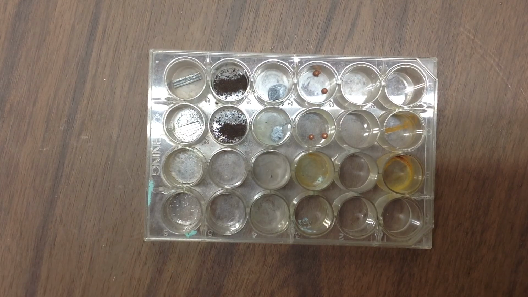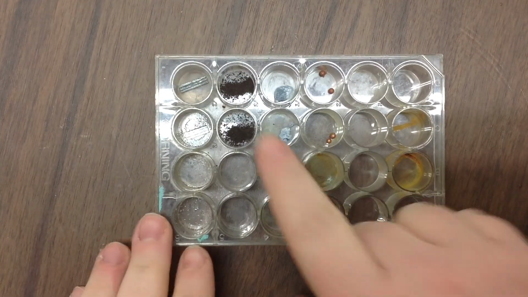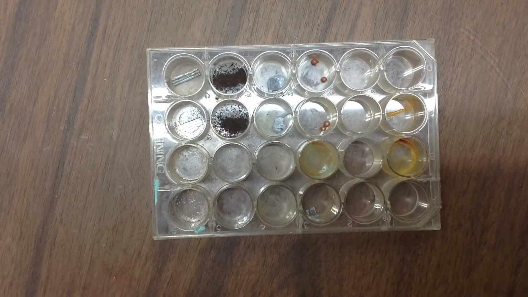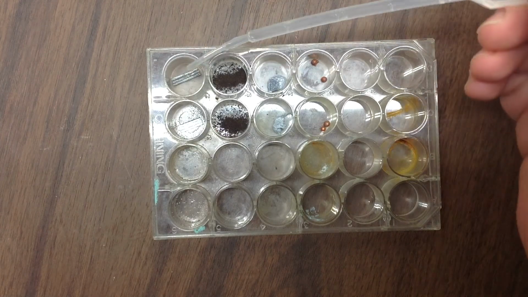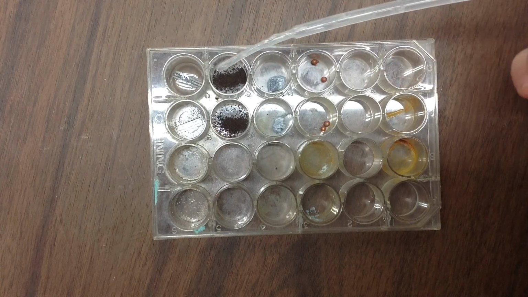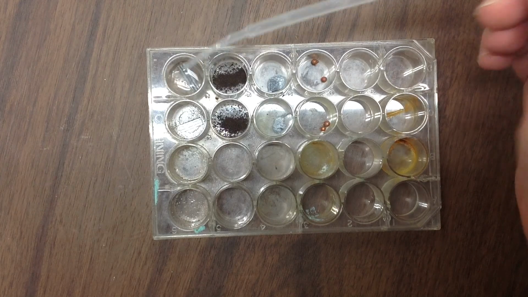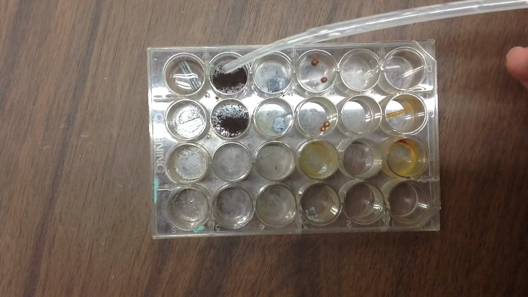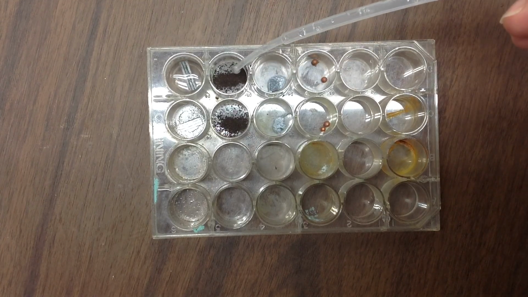So here I have some metals set up in a well plate. We've got some magnesium, some iron, some zinc, and some copper. And we're going to look at how each of these reacts or doesn't react with sulfuric acid, which is H2SO4, and with hydrochloric acid, HCl. So I'm going to take this and I'm going to put some sulfuric acid in there. And hopefully you can see, let me add a little bit more, that bubbling that's taking place there. So there is some fizzing, some reaction taking place on that one.